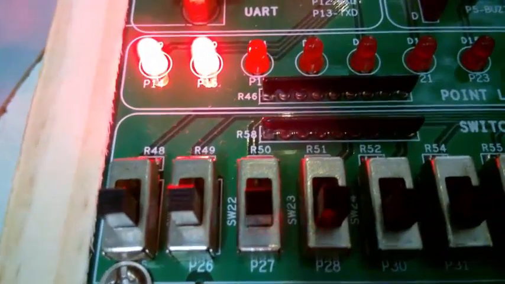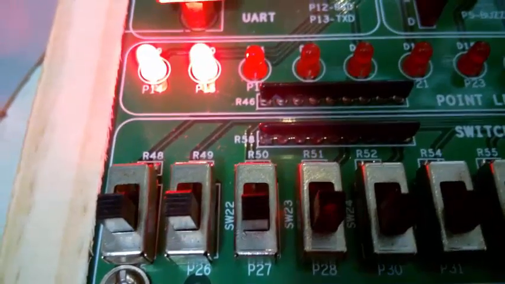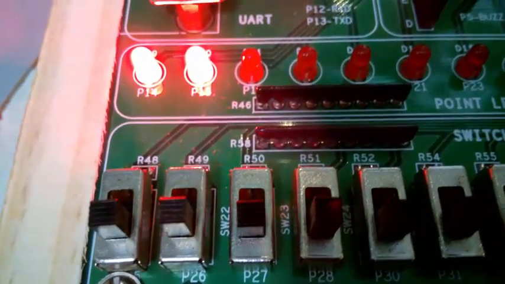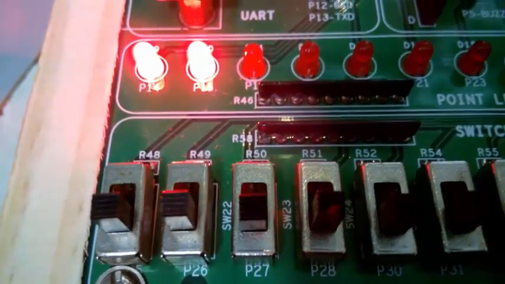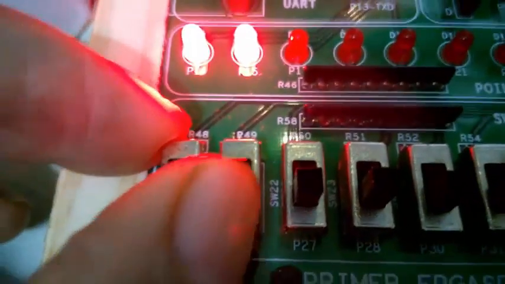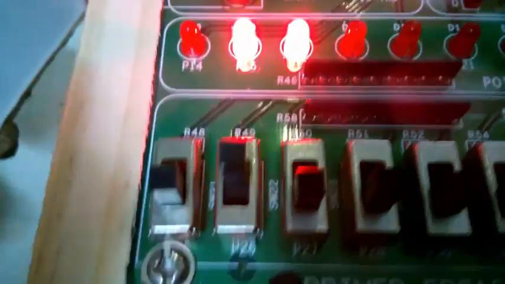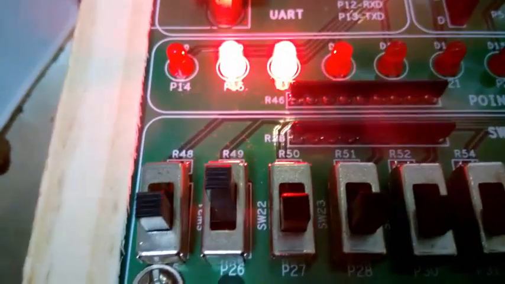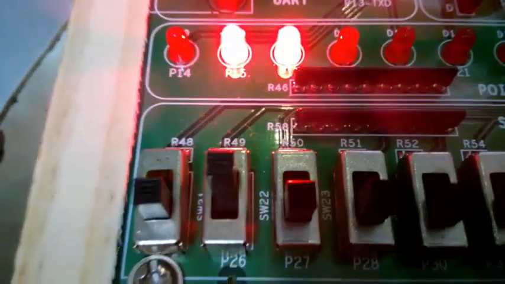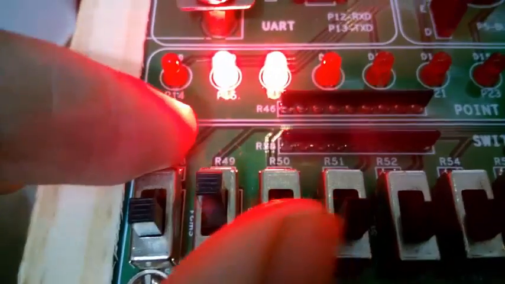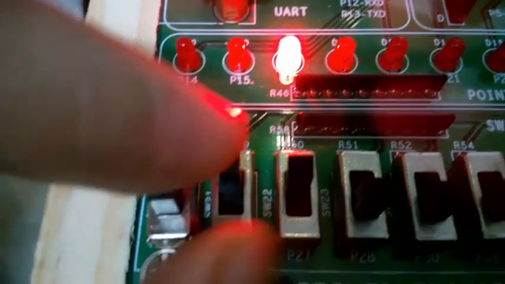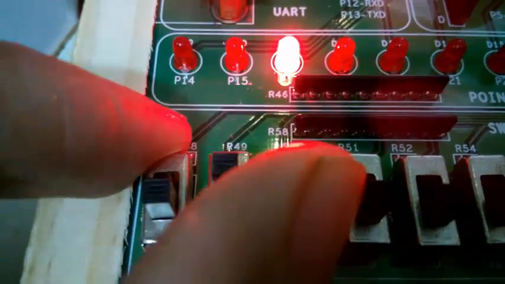Now since both the inputs are on, the AND gate is going to be high, OR is going to be high, and P17 is NOT of 1, that is 0. This is going to be low. Let us switch off this P26. You can see that for P14 to be high, all the inputs have to be high, and for P15 to be low, all the inputs have to be low. So it's working fine. You can see for various inputs and outputs.